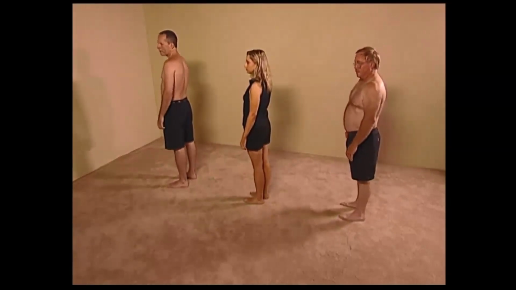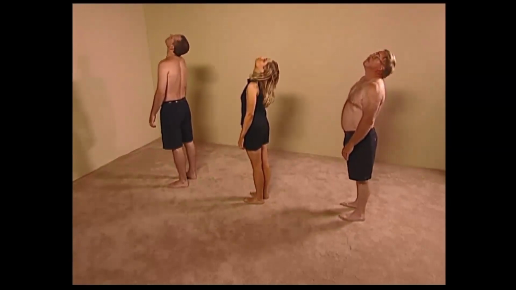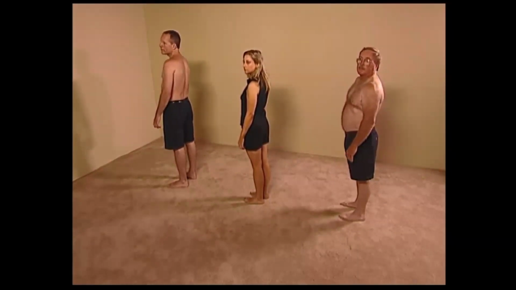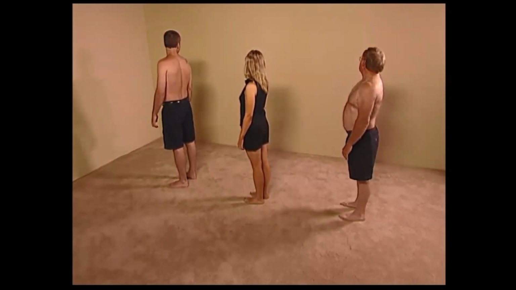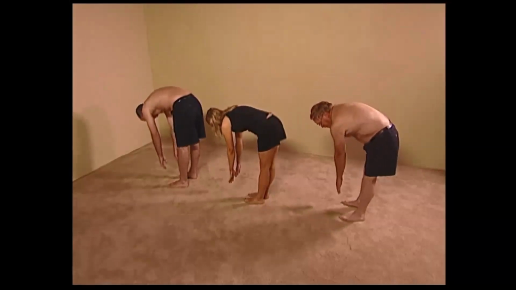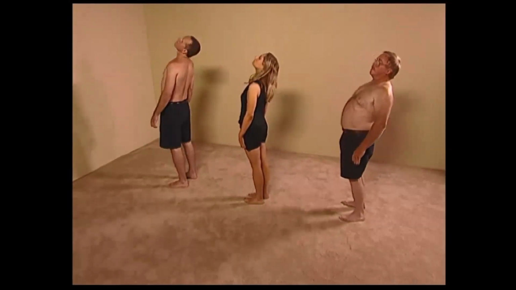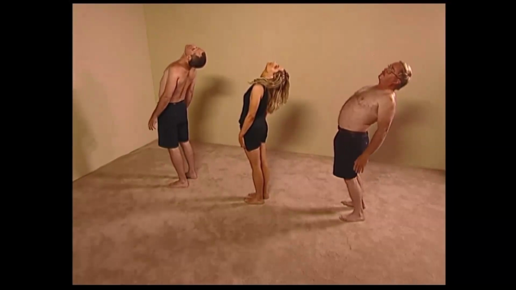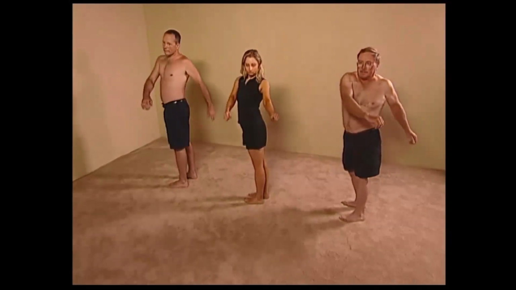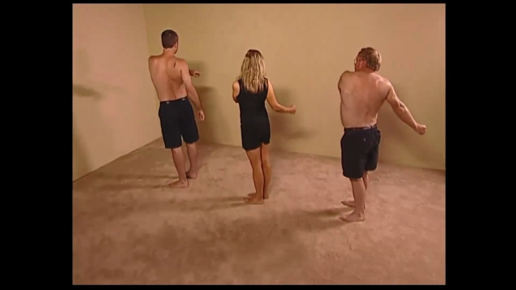Viewing from the side, we're able to take a look at what is effective in the range of motion of the neck and cervical area, torso and hip, and also the transverse plane, which is rotations, internal and external rotations.